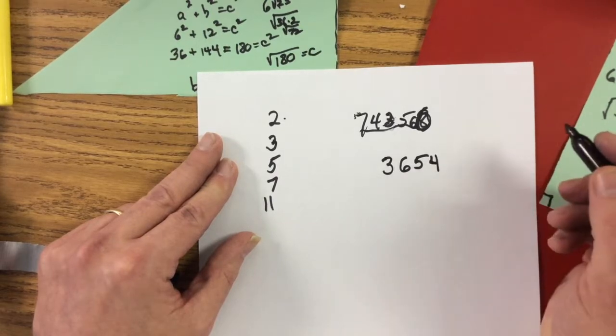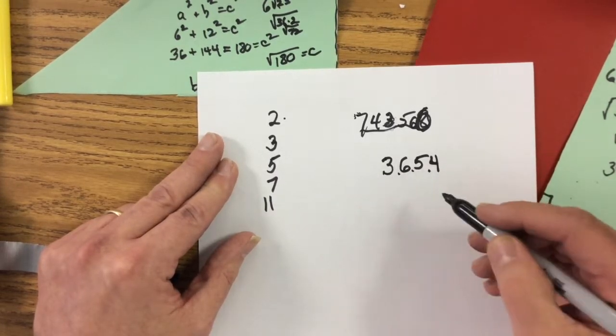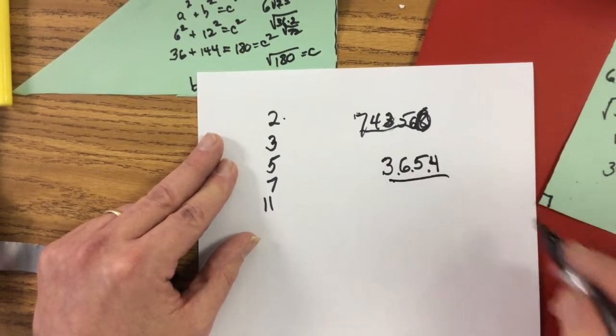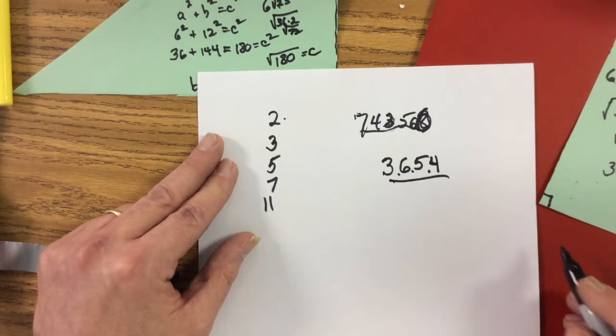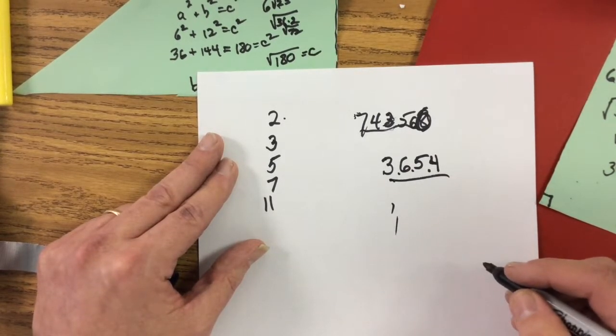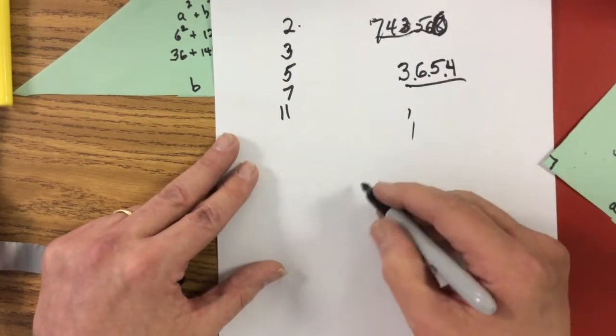3,654? What does that add up to? 3 plus 6 plus 5 plus 4. 18. Is that divisible by 3? Yeah. Then so is this. Okay? Do you know how to tell if a number is divisible by 5? It ends in 0 or 5. Okay, now, let's go back.